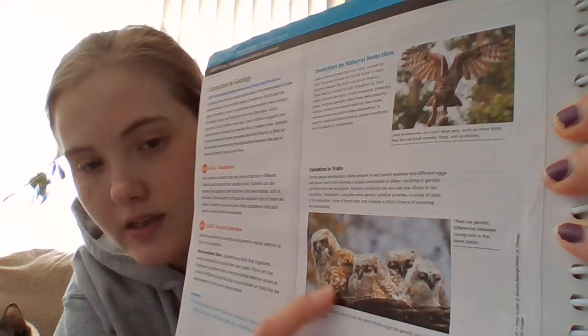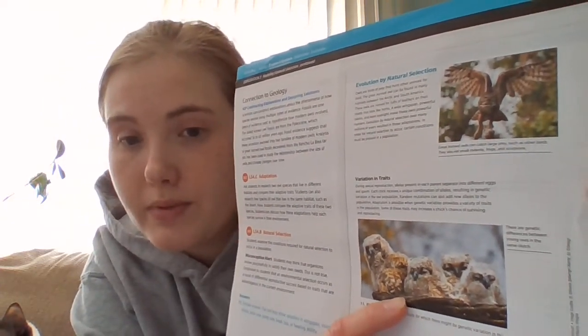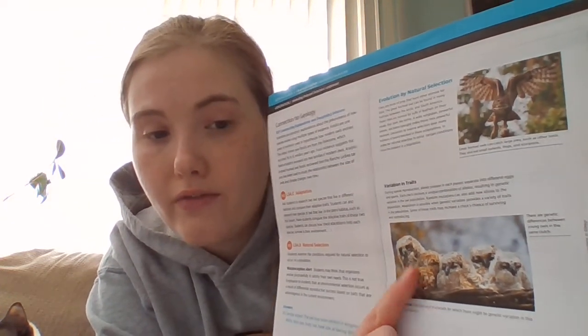There are genetic differences between young owls in the same clutch. So there are genetic differences in these owls, even though they're siblings, for example in feather color. One parent might have brown feathers, but they might have the dominant trait and the recessive trait. And so some of their babies might end up with the dominant trait from that parent, but some of their babies might end up with the recessive trait from that parent.